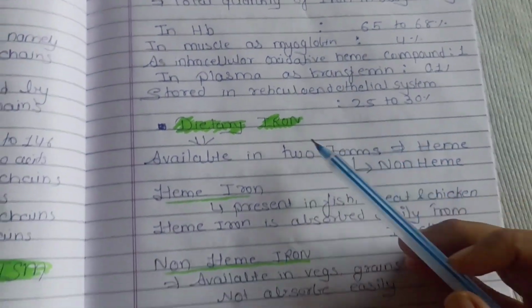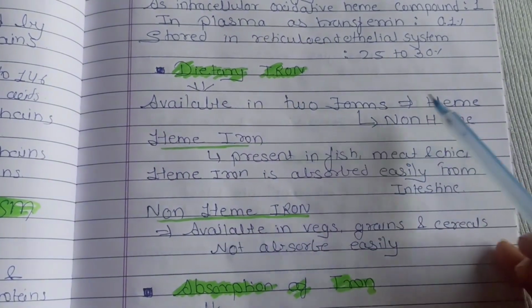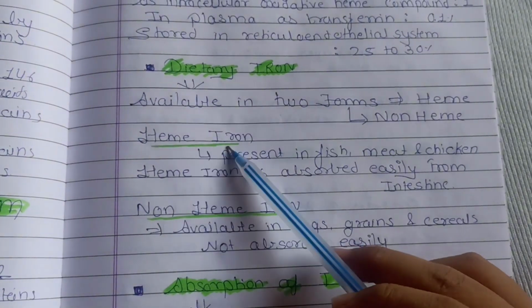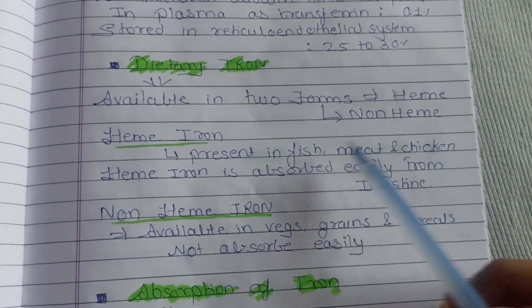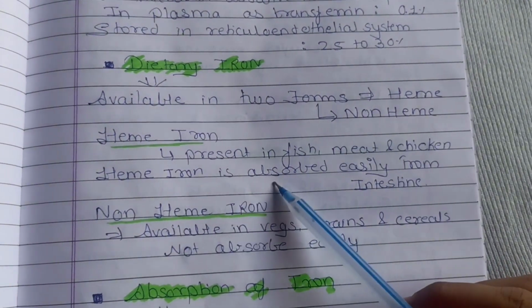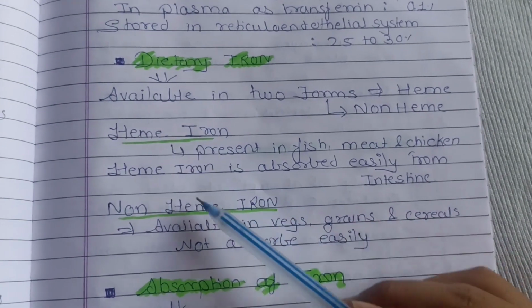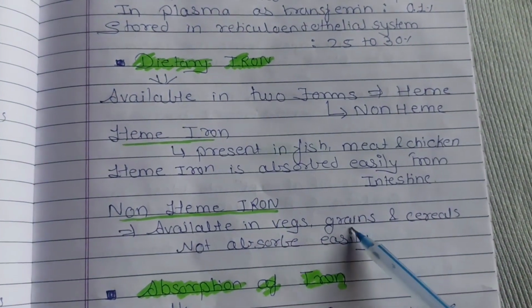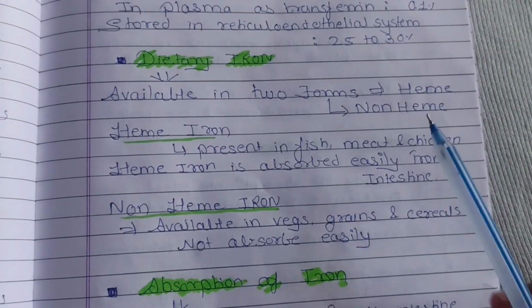Clear? Then dietary iron. It is available in two forms, heme and non-heme. First we will see heme iron. It is present in fish, meat, chicken. Heme iron is absorbed easily from the intestine. Then non-heme iron is available in veggies, greens and cereals. It is not absorbed easily from the intestine.